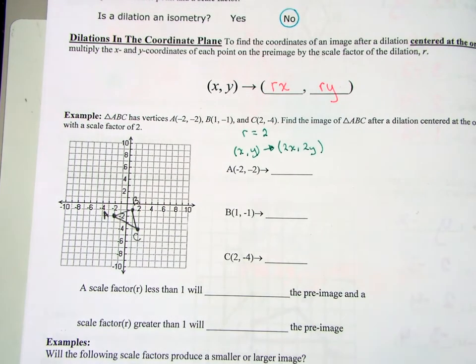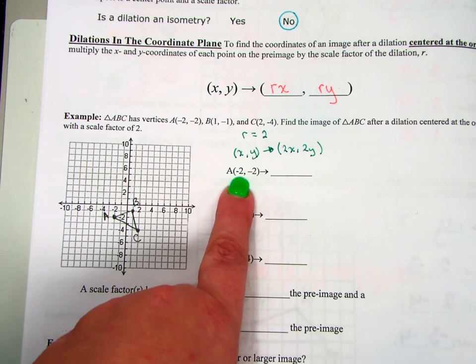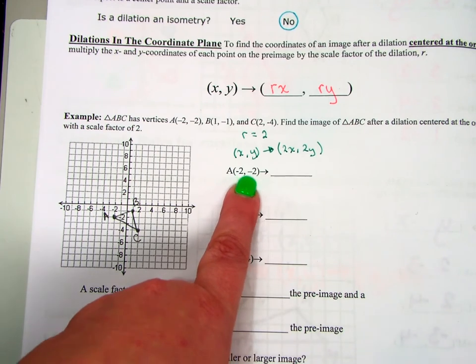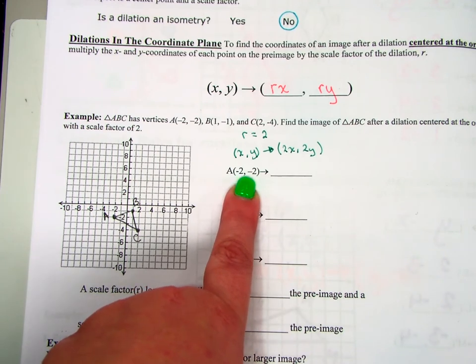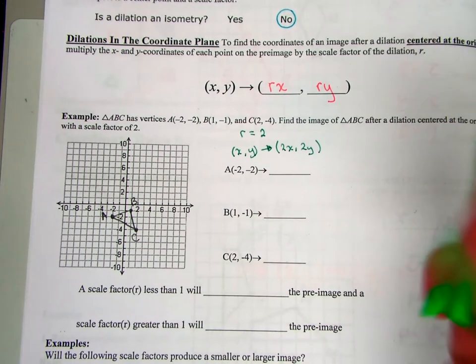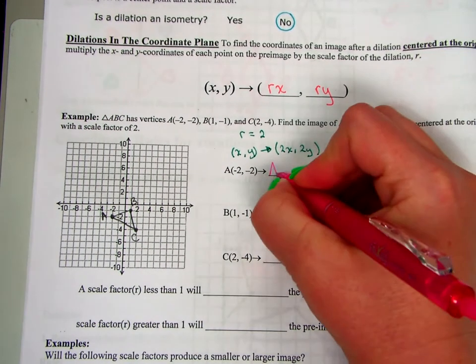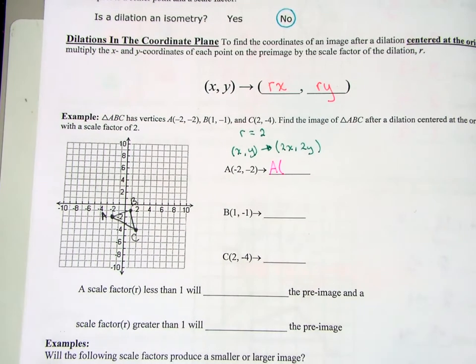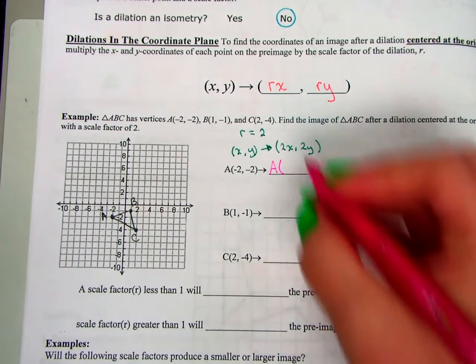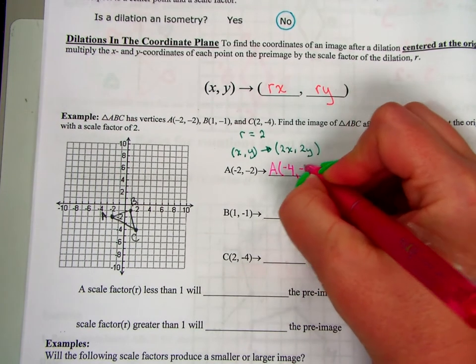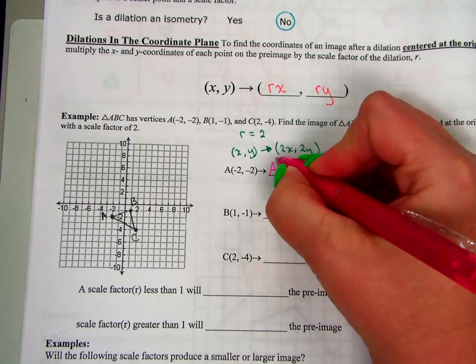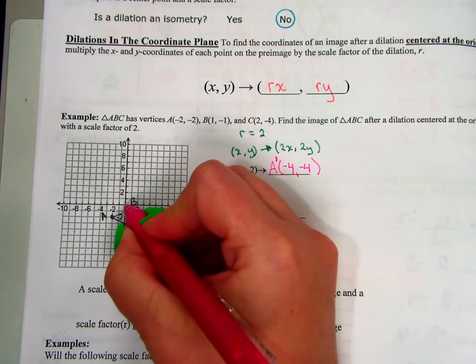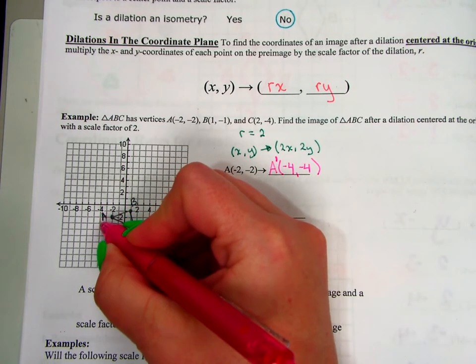Okay? So let's see what our new points are. A is at (-2, -2). What am I going to name my new image point? A prime. And so if I multiply both of them by 2, what am I going to get? (-4, -4). So A prime, I forgot my prime, is going to be at (-4, -4).